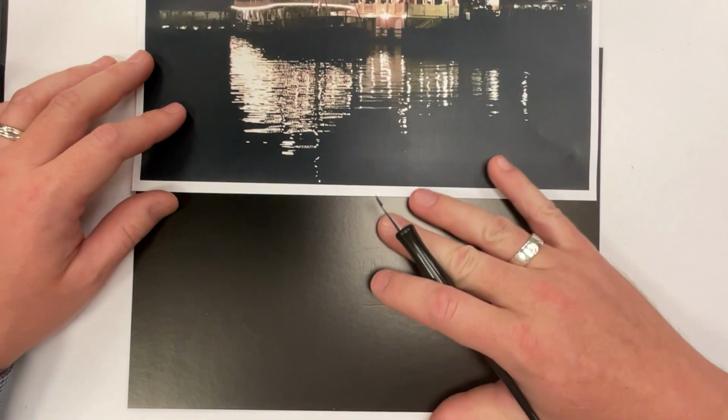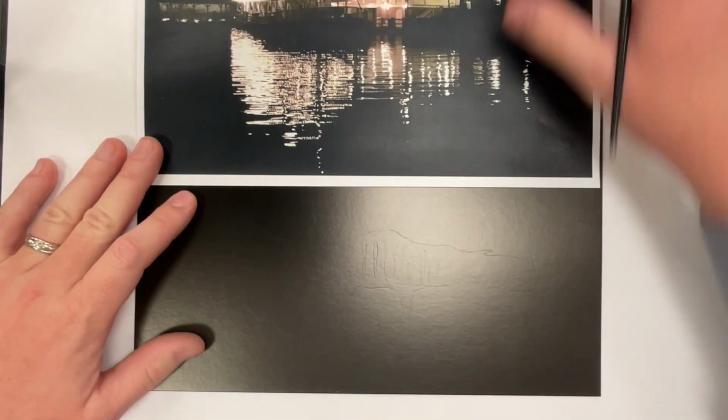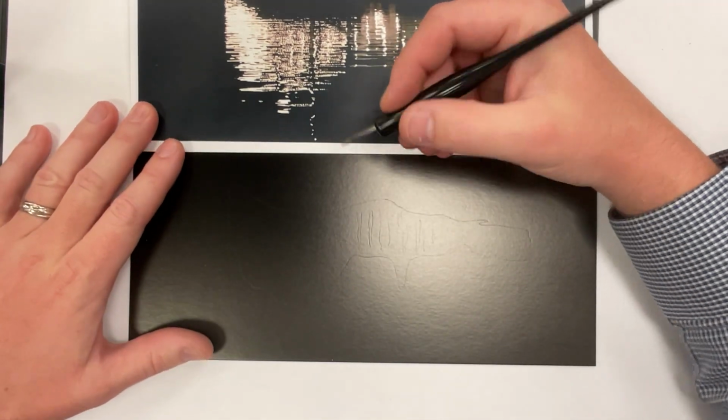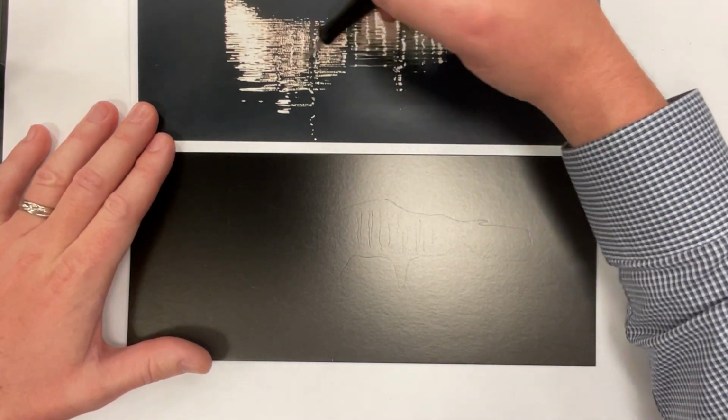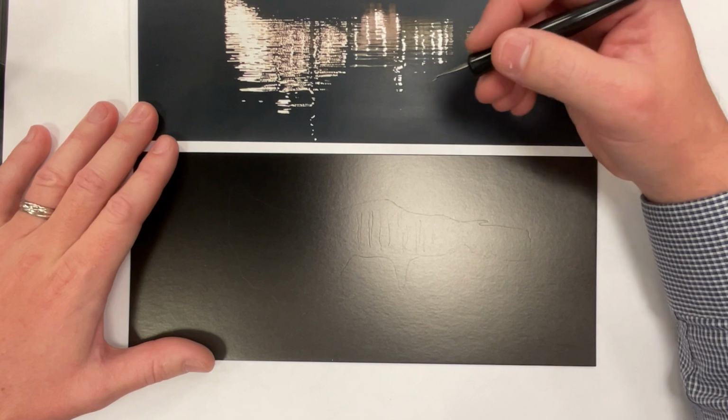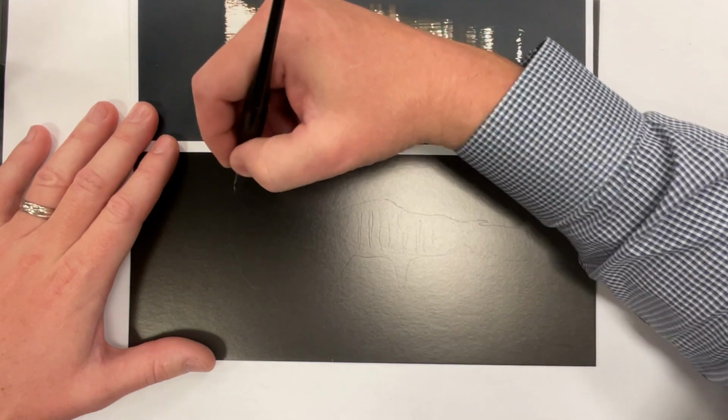All right, so here we go. And I will try not to move it around a whole bunch. Our line direction is horizontal because we've got the texture of the water. So here we go.